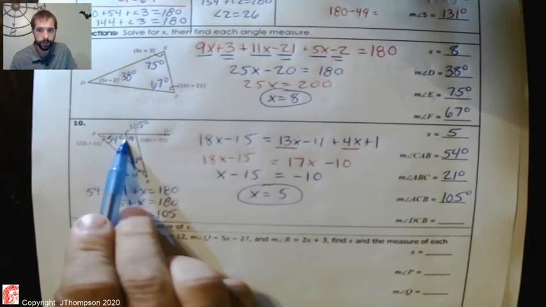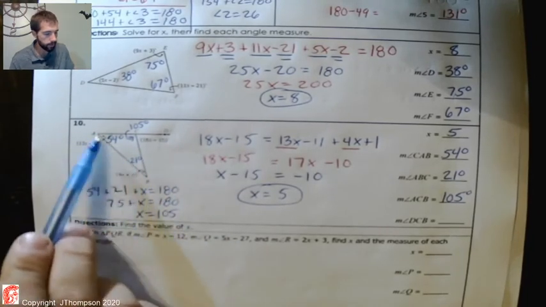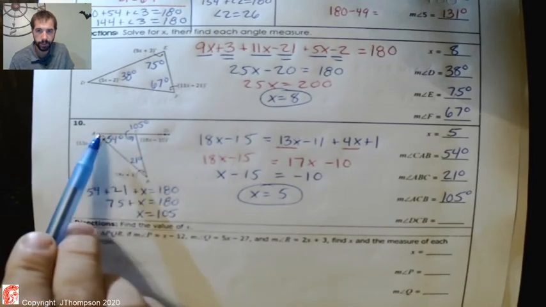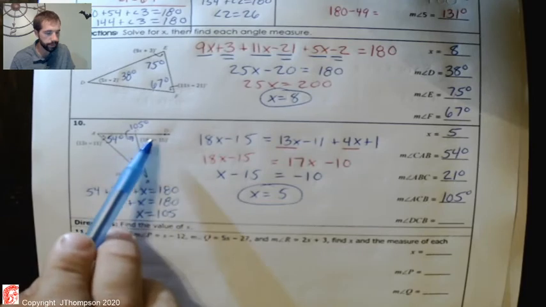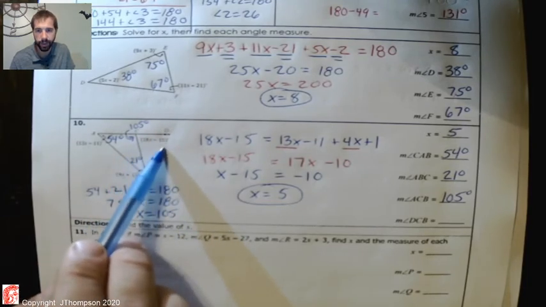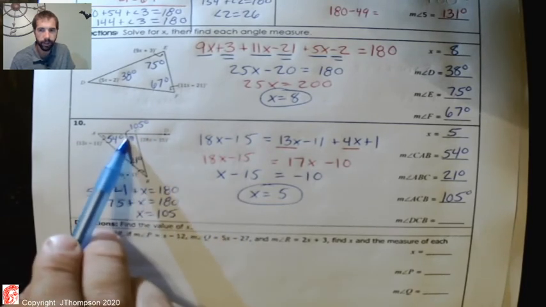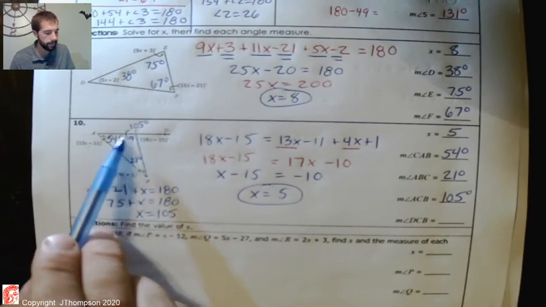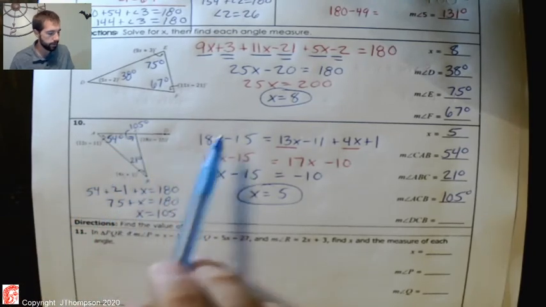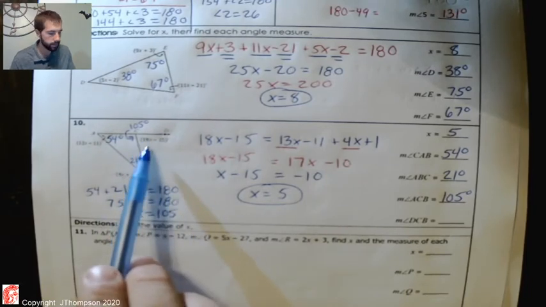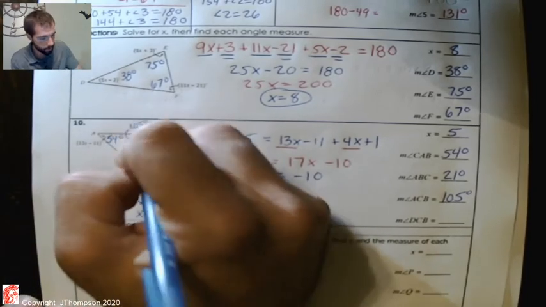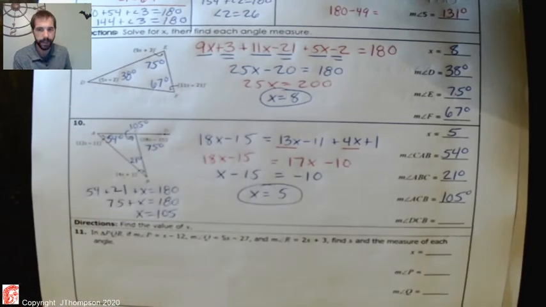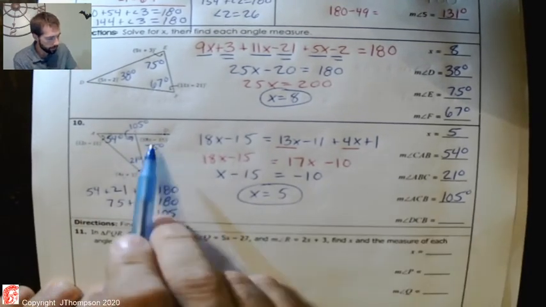So to find this angle, we know that the sum of these two angles equals the exterior angle, because the sum of the two non-adjacent angles equals the exterior angle. So 54 plus 21 equals 75. So we know this angle is 75. Or we also have a linear pair here. These two angles should add up to 180. So 180 minus 105 gives us 75. The third way is that we plug in x. So if we do 18 times 5 minus 15, we also get 75. So no matter which way we do it, the exterior angle is 75 degrees, which is angle DCB.